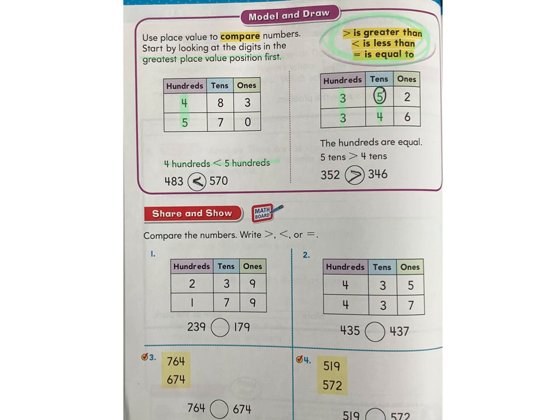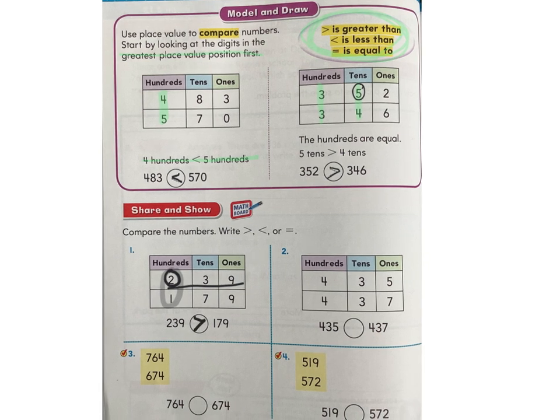Okay, let's try these together. The directions say, compare the numbers. Write greater than, less than, or equal to. Okay, looking at our hundreds place first, we can see that this top number has one more 100. So that means this number is the bigger number. 239 is greater than 179.